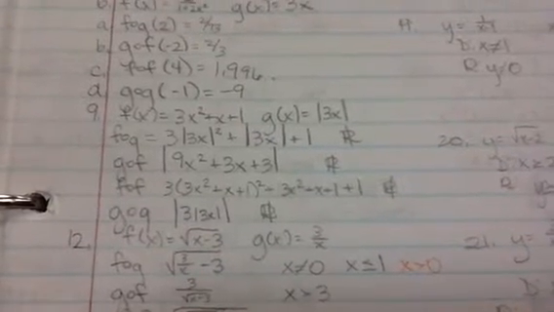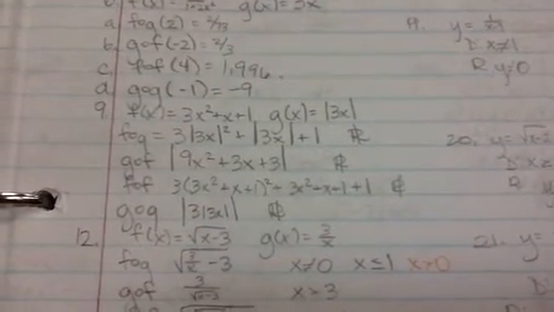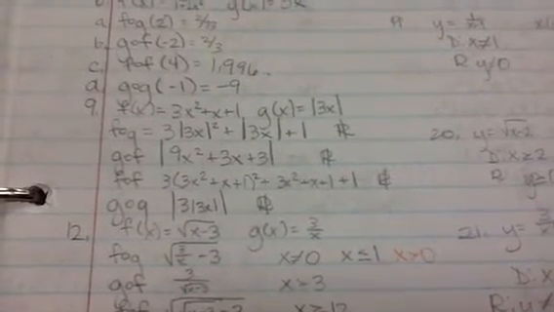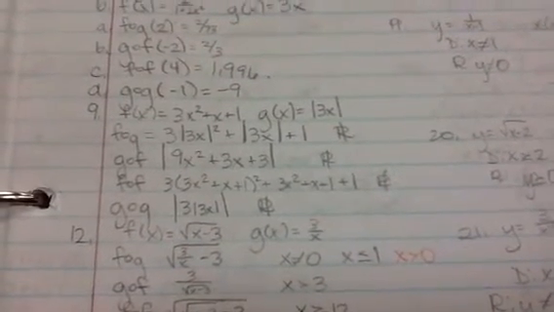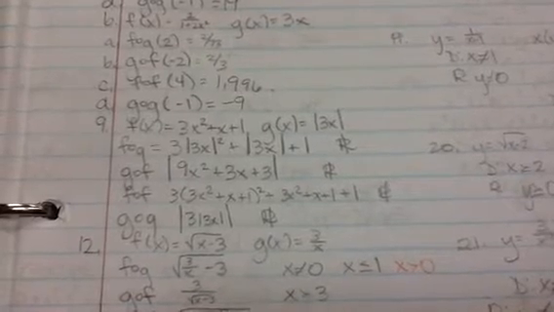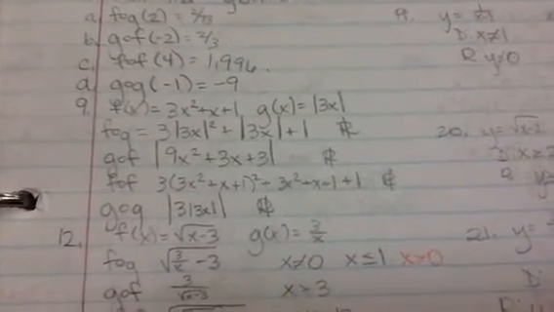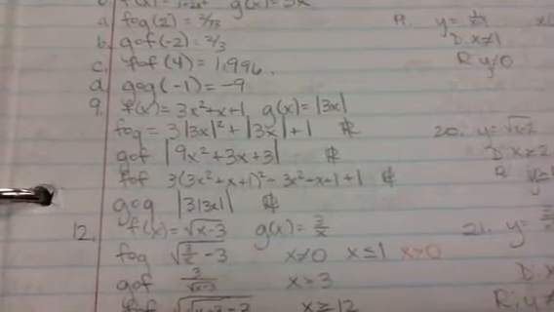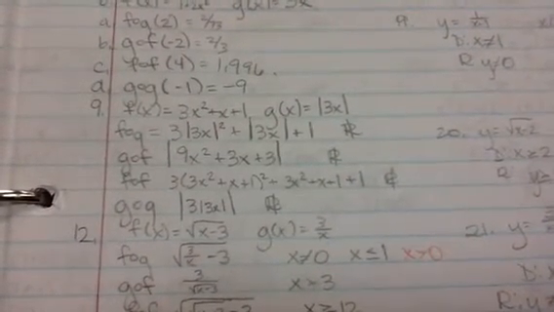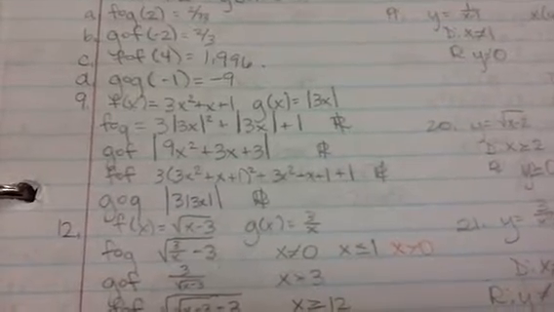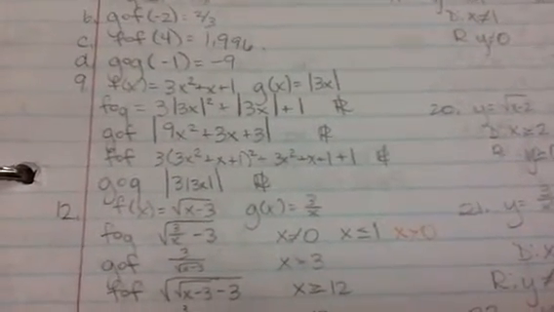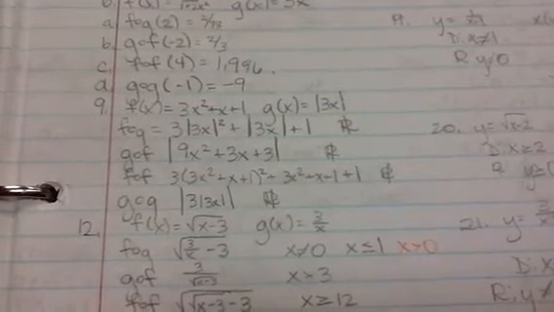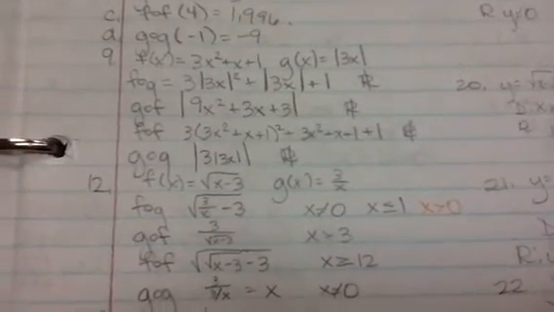Number 9 is 3 times the absolute value of 3x squared plus the absolute value of 3x plus 1, which is negative infinity to infinity. 9x squared plus 3x plus 3 in absolute value bars, negative infinity to infinity. 3 times 3x squared plus x plus 1, quantity squared, plus 3x squared plus x plus 1, negative infinity to infinity. G of g is 3 of 3x, negative infinity to infinity.